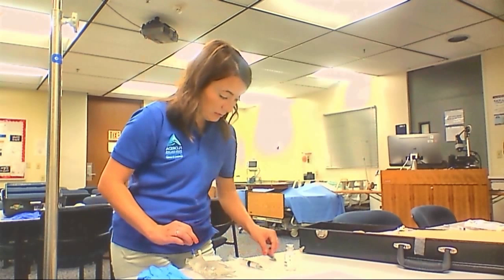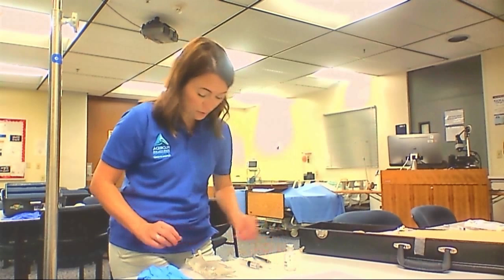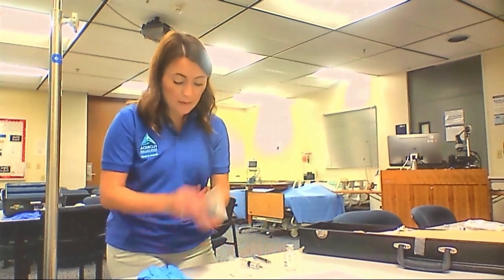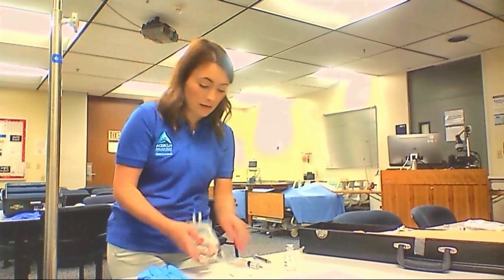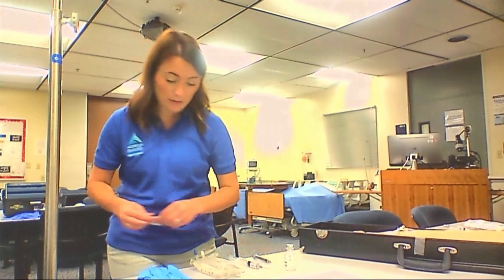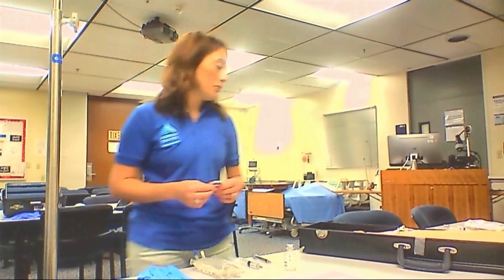Using the scoop method, I will recap that needle to make sure that I don't stick myself. Then I'm going to mix the medication like so, versus shaking it, to minimize the risk of bubbles. I also want to label my medication bag with the client's name, the drug dose, time of administration, and my initials before I hang the bag.